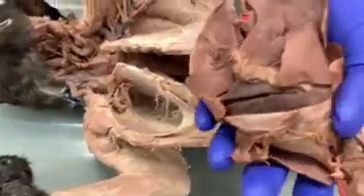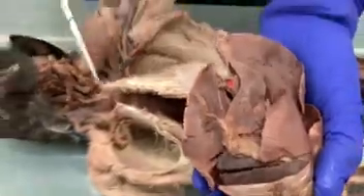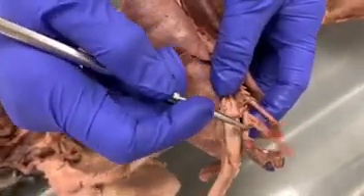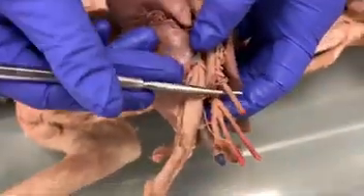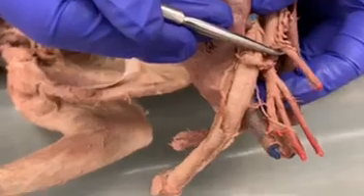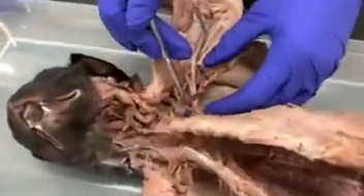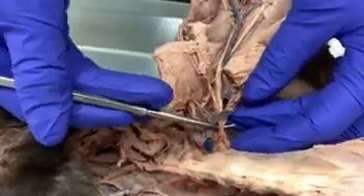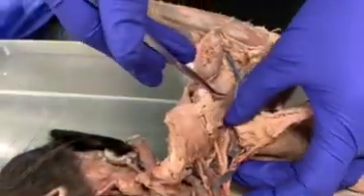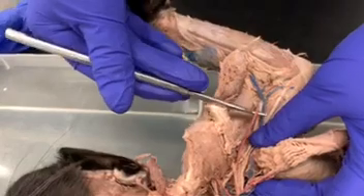down to the innominate artery. Okay, it's the bigger of the two branches, and then the subclavian is right next to it. Axillary artery is in the arm. Starts off as that, and then as you go farther down, it turns into the brachial artery.